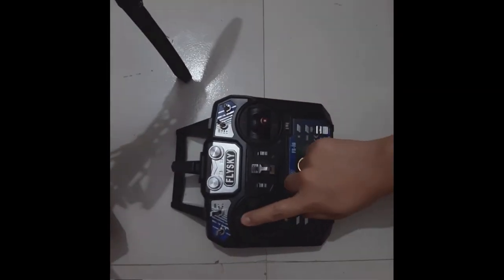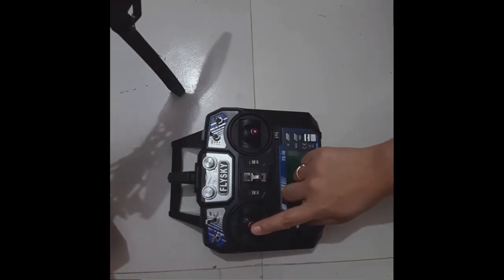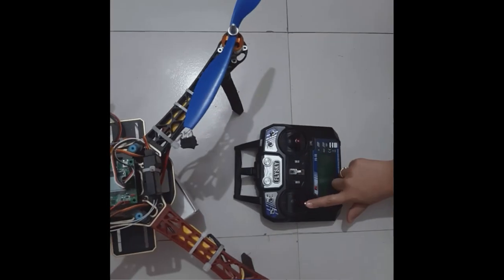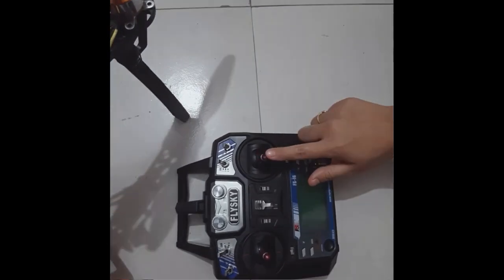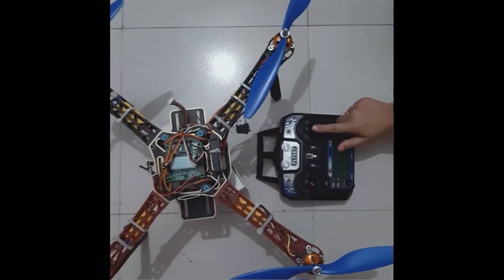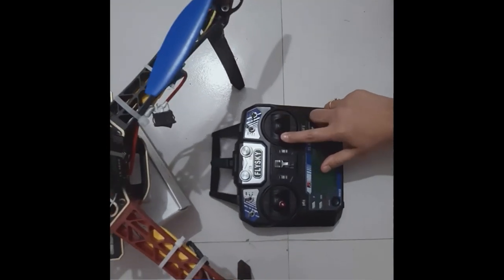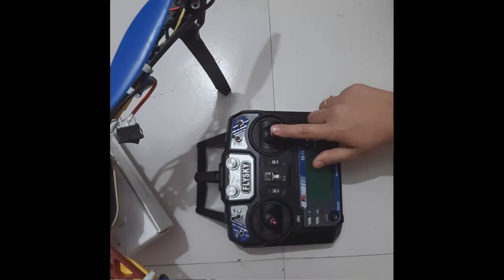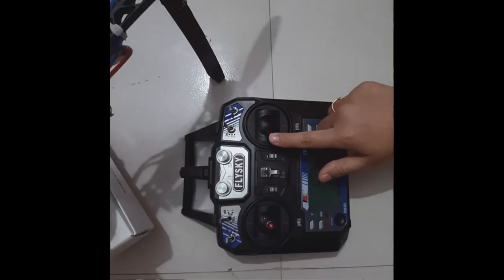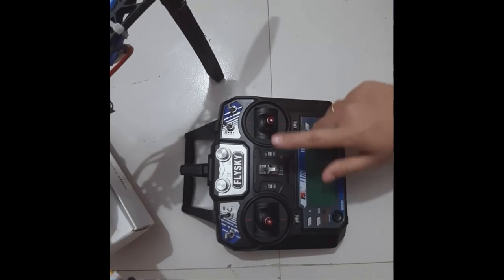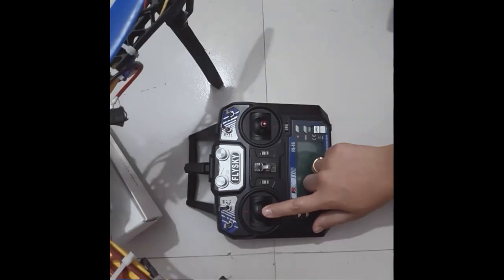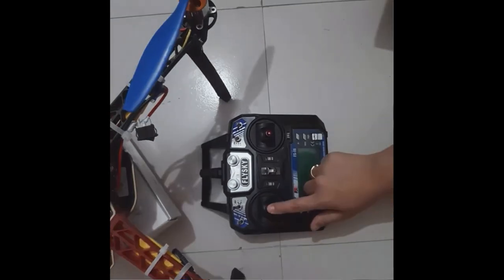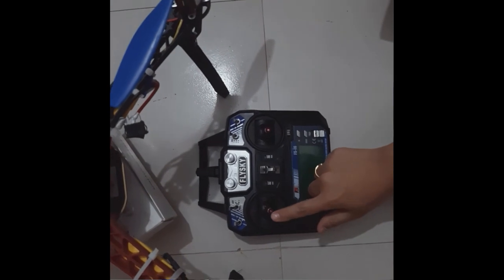This is called throttle, which moves the drone upward and downward. Now come to the pitch, which moves the drone forward and backward. Another channel is called roll. With the help of roll, we can bend the drone left or right. And yaw, another channel of the drone, will help to rotate the drone left or right.